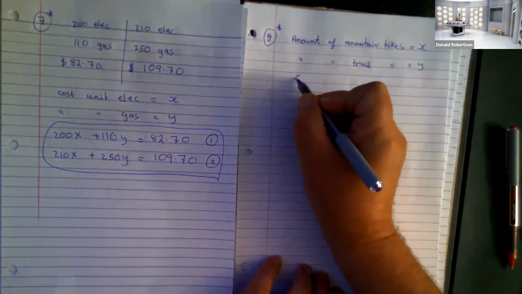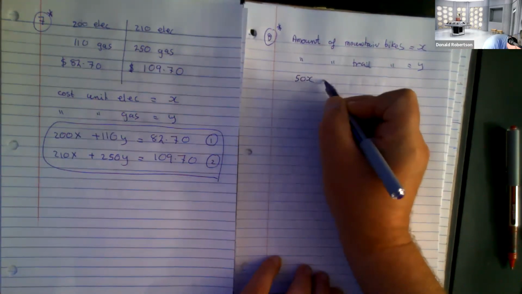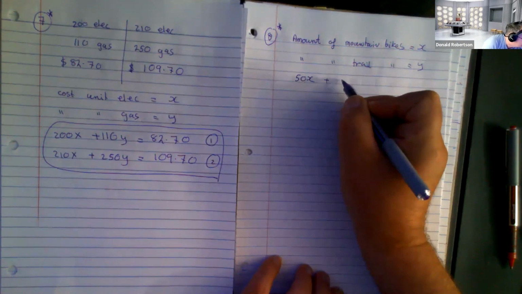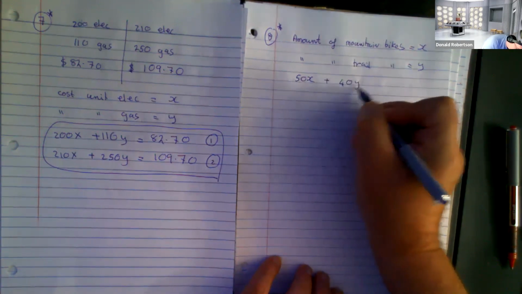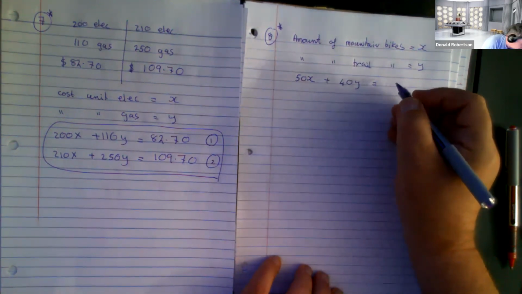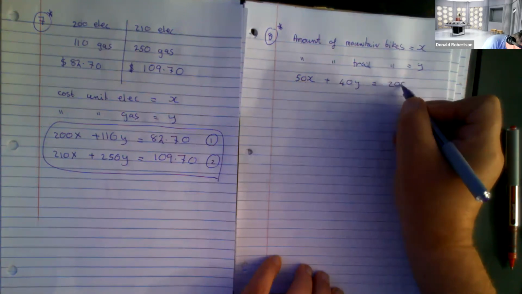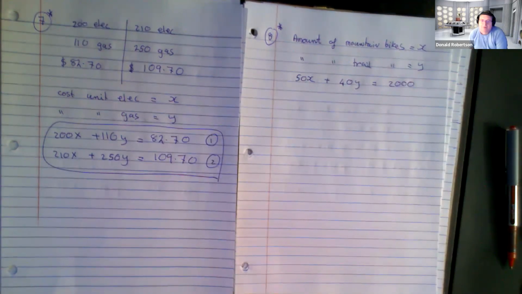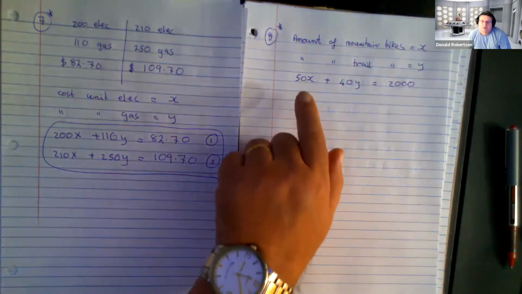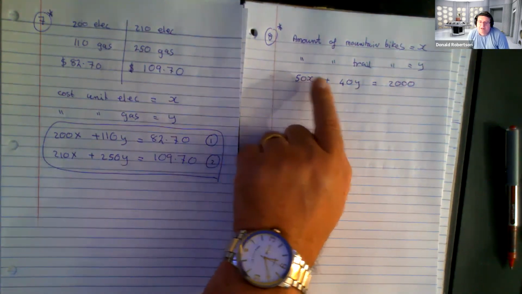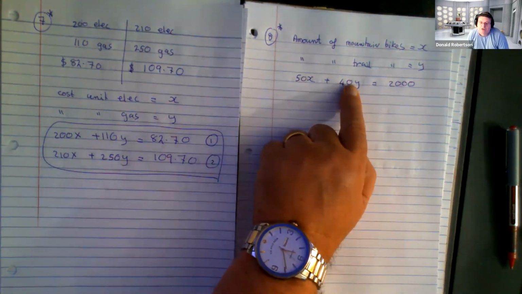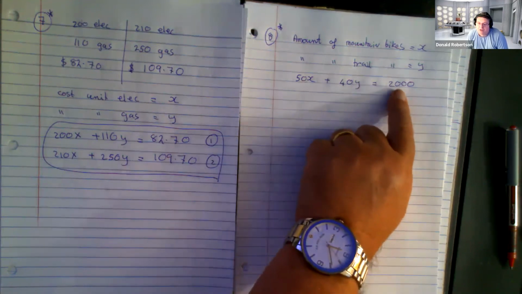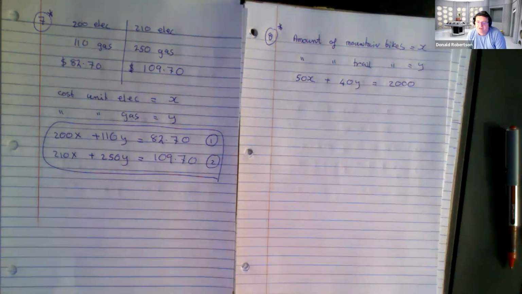So for every one of those X's, it's going to cost me 50X, and for every one of those Y's, it's going to cost me 40Y. And that is equal to the $2,000 that they budgeted for materials. They've got $2,000 of material.